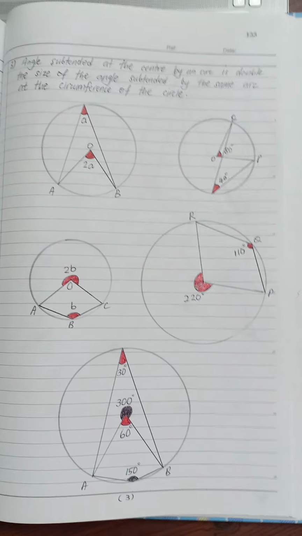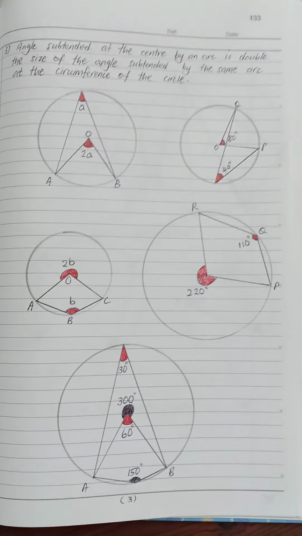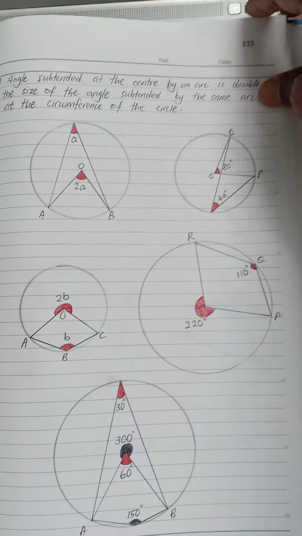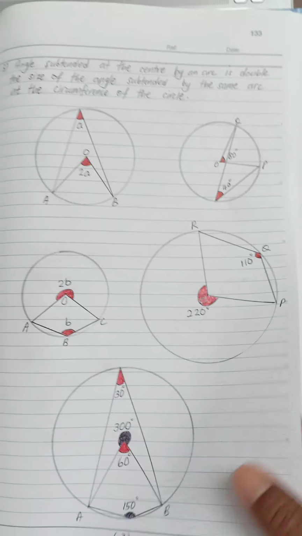Take a look at it. Right. So far, I think you can understand. No problem. If you don't understand, you have to watch the video again. Right. Let's continue.